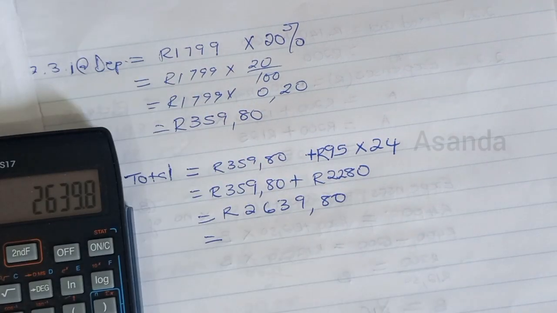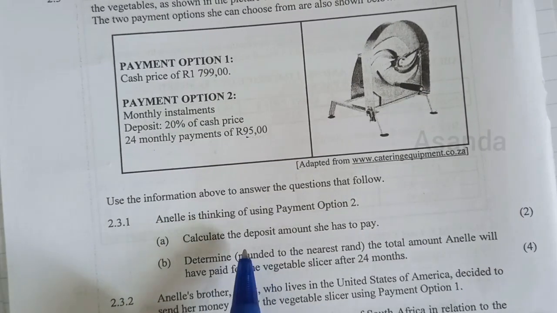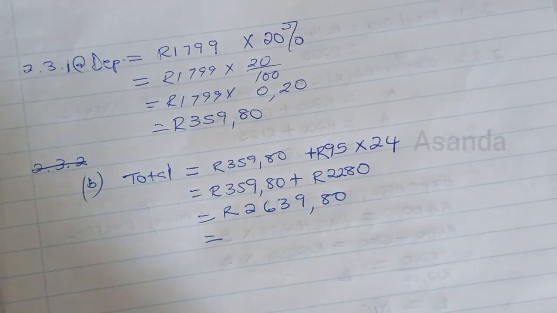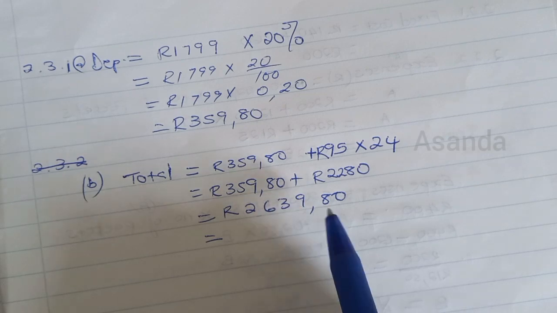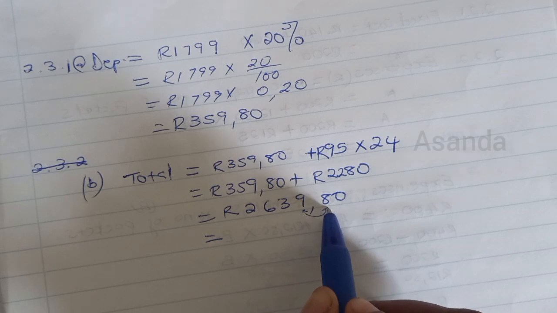Now we can see that it is way more than what the price was, which was 1,799, but we're not done. The question says, rounded to the nearest rand. Now, where is the nearest rand? That just means that there mustn't be any cents, right? So we're going to end there. What we're going to do is we're going to check the neighbor there. It's a 5 and above.